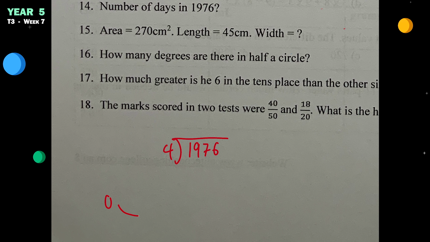So 0, 4 is a leap year, another 4 years, 8 is a leap year, 12 leap year, and so on. So we want to know, is 1976 a leap year or not? So we divide by 4.